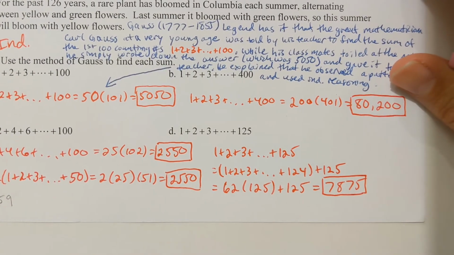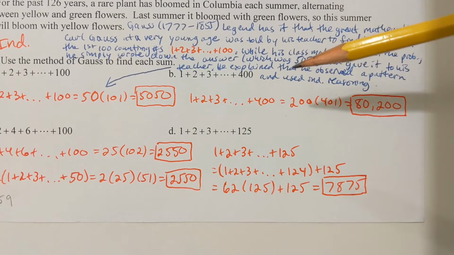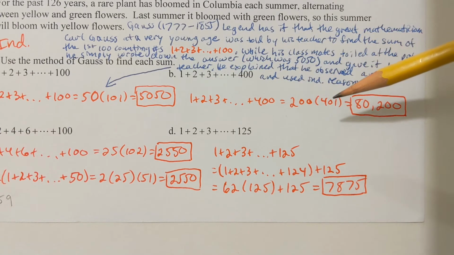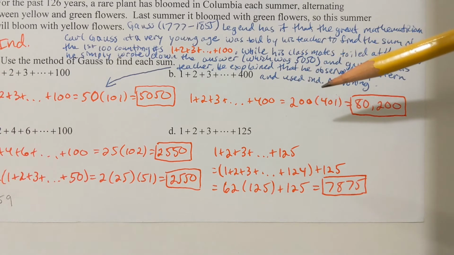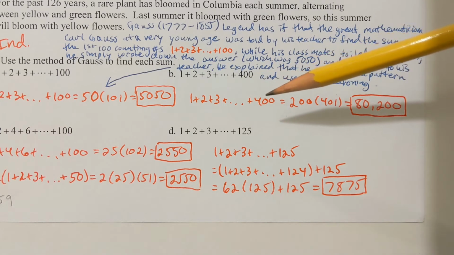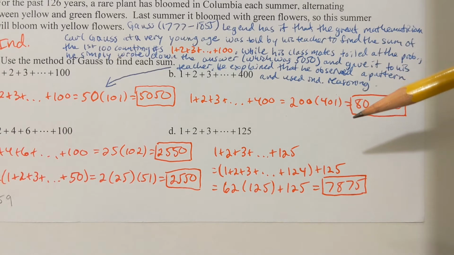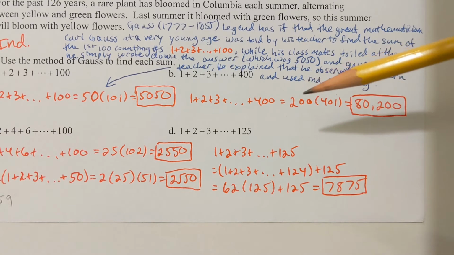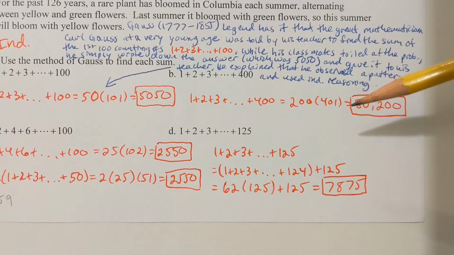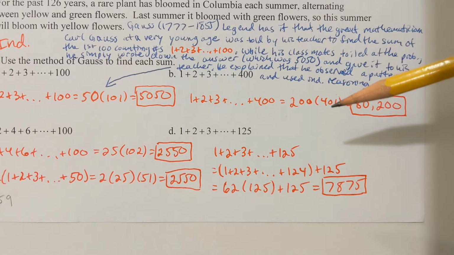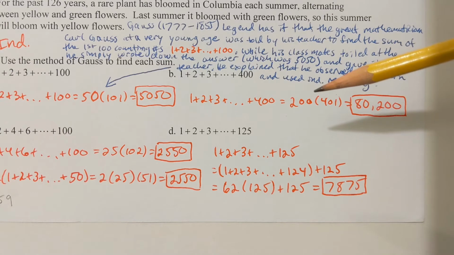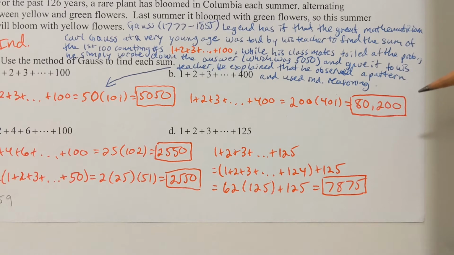Okay, so if you take 1 plus 400, you get 401. 2 and 399, you get 401. 3 and 398, you get 401. Okay, so how many times do you get 401 is the next question. Well, there's going to be 200 times where you get 401, since the last pair of numbers that you'd be using as you work your way towards the center would be 200 and 201, which when added would give you 401. So it's going to be faster to multiply 200 times 401, which would give you 80,200.